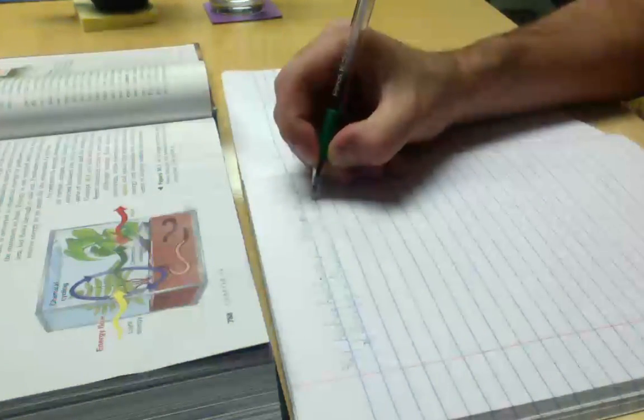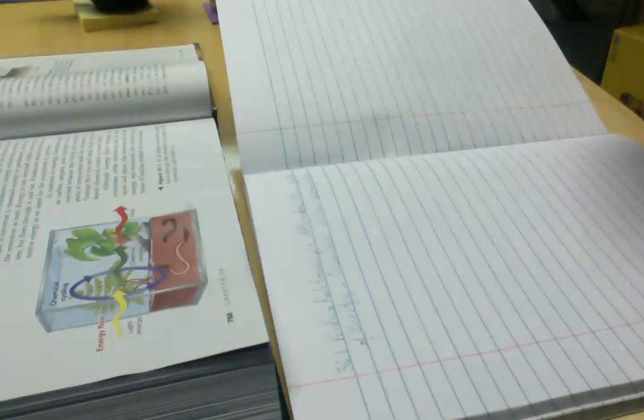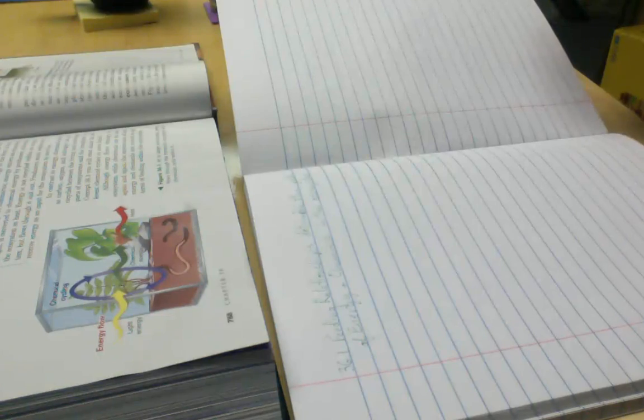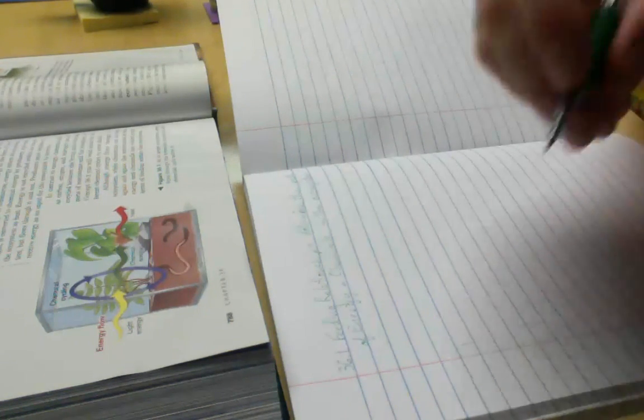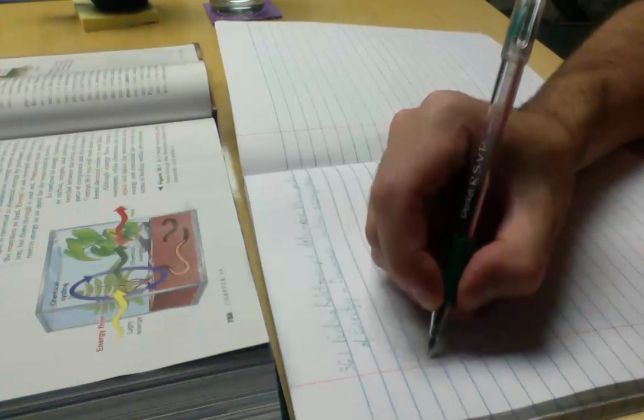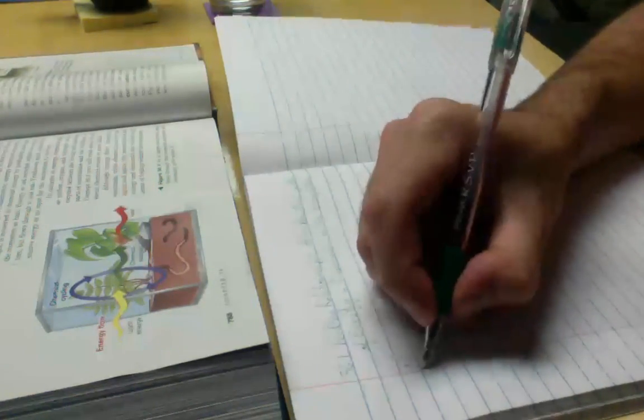So that's the title of the section, so I'm going to title my notes that way. And then what I'm going to do is I'm going to sort of go through part by part. I'm going to read through, and then as I go, I'm going to basically make a note of any of the important section headings. So first section heading is going to be energy flow and chemical cycling.